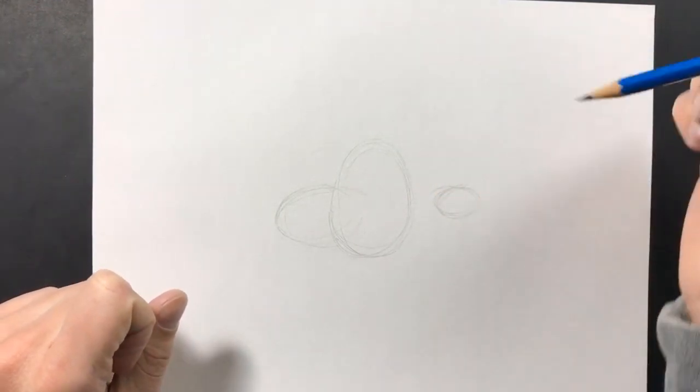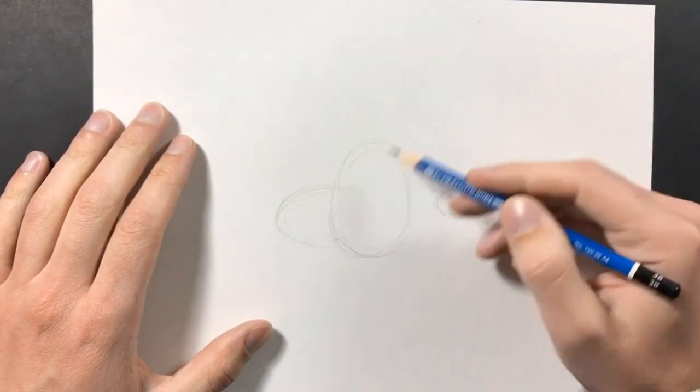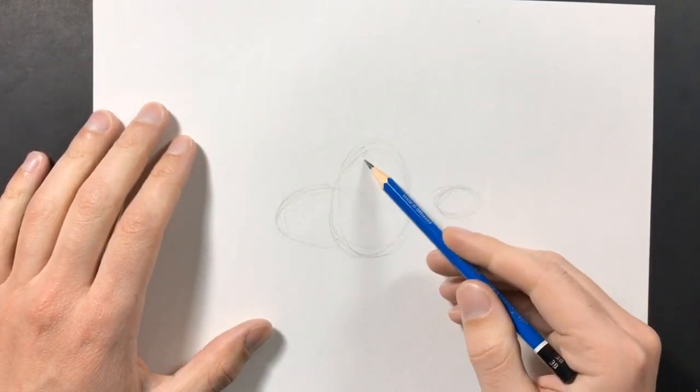Next, we want to start adding in our detail and highlights and shadows. So we need to decide where our light source is coming from. I think I'm going to have my light source coming from up here down in this direction. So let's go ahead and start adding in our highlights and shadows.